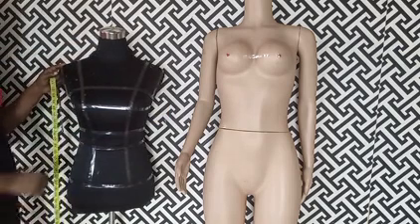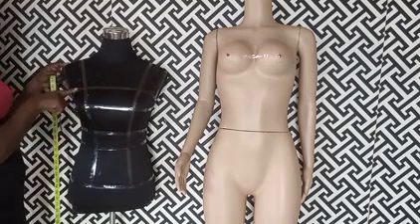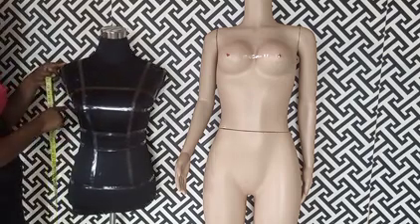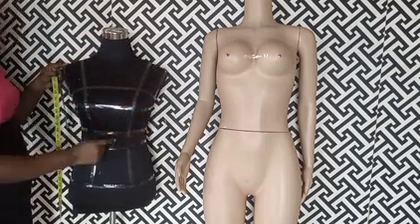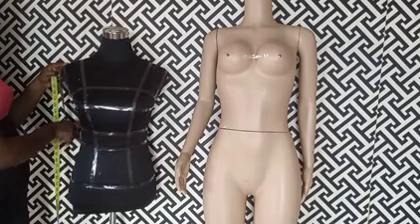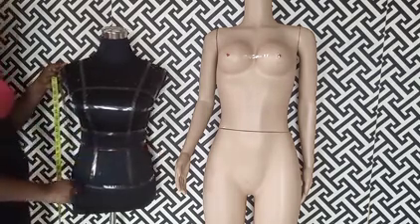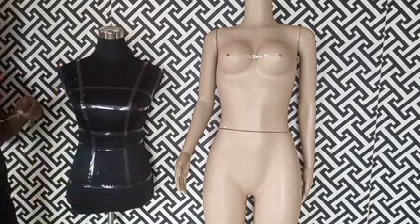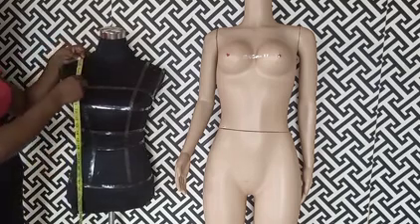For example, you have the chest circumference. You measure around the chest, the upper bust. Then the bust circumference, you measure around the bust area of the body. You measure around the under bust area of the body, and also measure around the waist circumference. Also measure around the hip circumference. Those are horizontal measurements. So let's start with the vertical measurement.